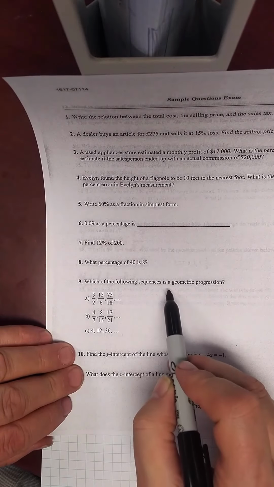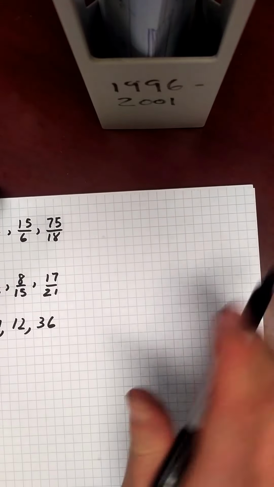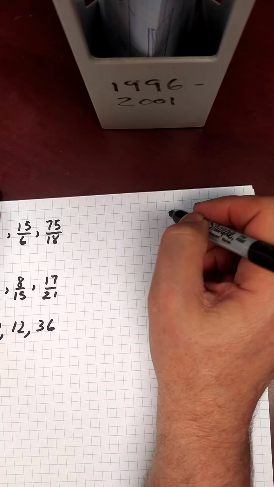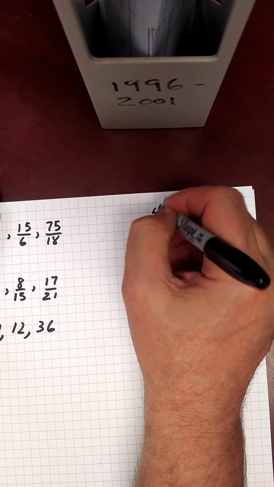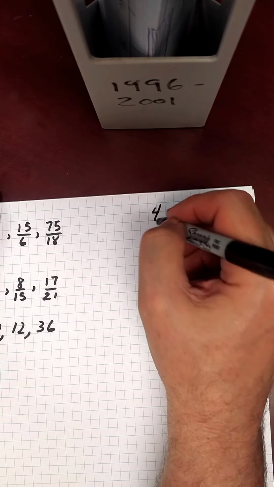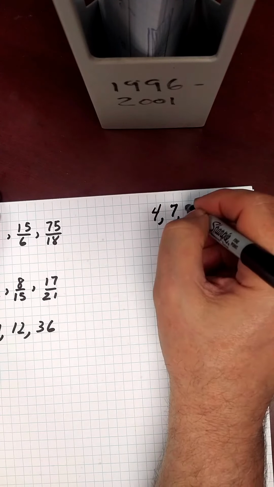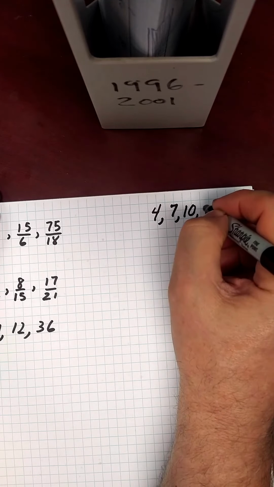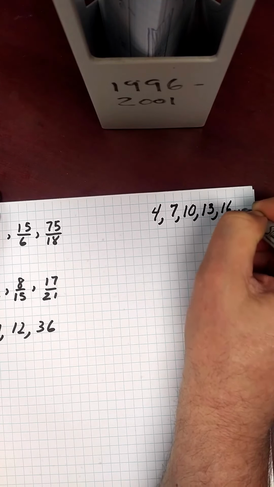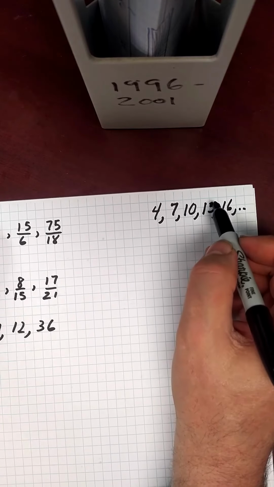Number 9, which of the following sequences is a geometric progression? We have two types of progressions. We have arithmetic and geometric. An arithmetic progression is where we would just start with a number like 4, and let's say we're adding something each time. So let's say I'm going to add 3. So 4 plus 3 is 7, plus 3 is 10, plus 3 is 13, plus 3 is 16, and so on. So every time we move, our rule is add 3.